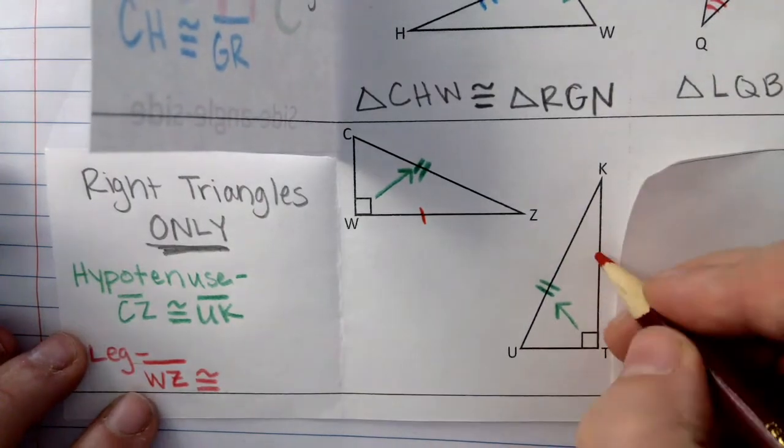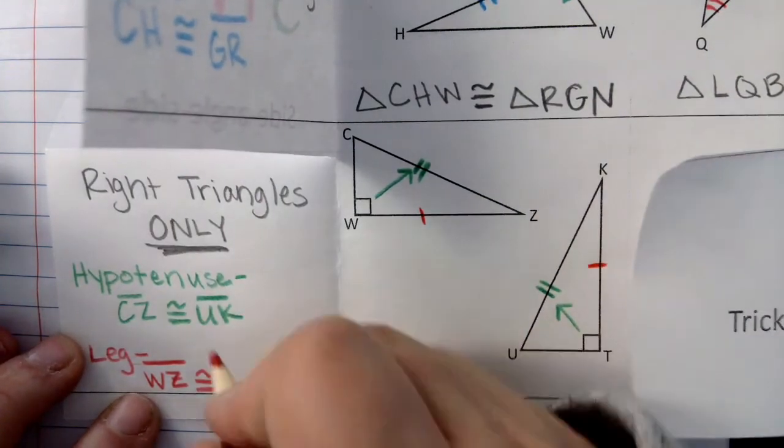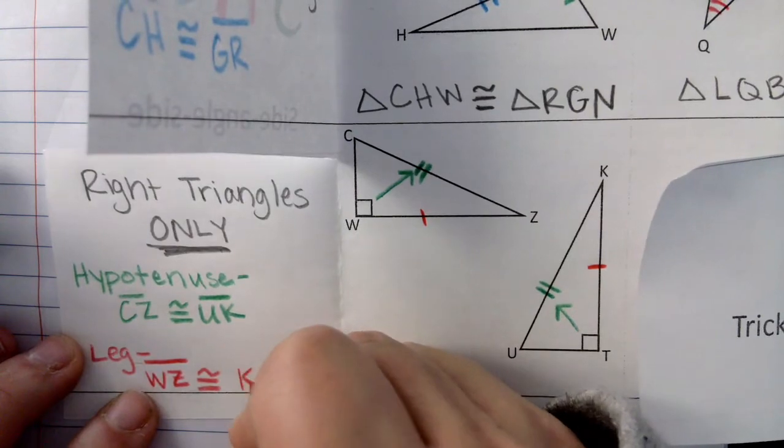If you want to write that in there, you could write leg, leg, hypotenuse. You could do it on the other one, as I'm going to just do it on one.